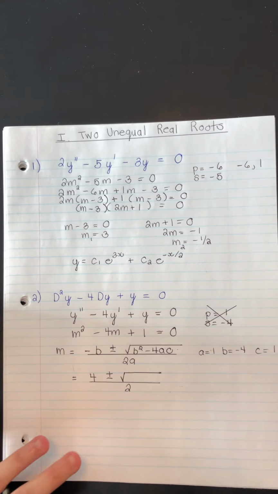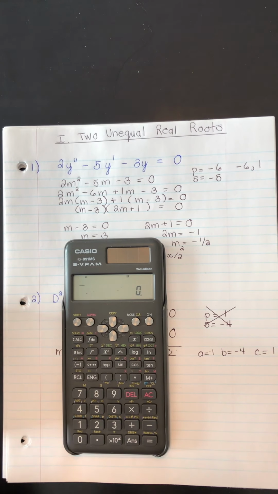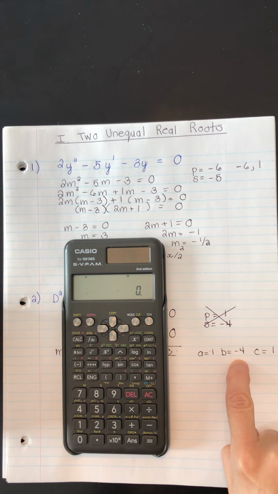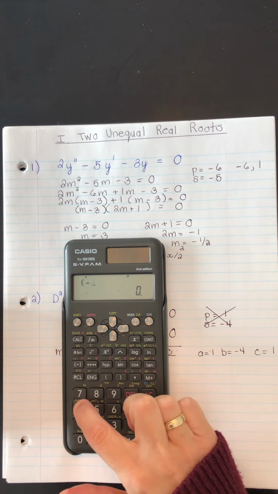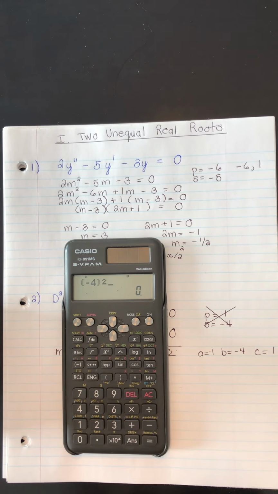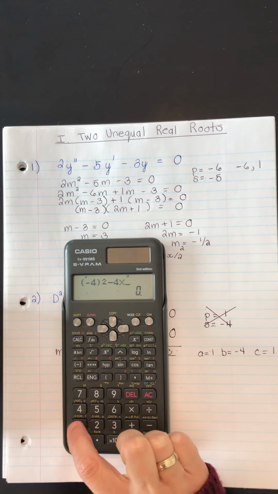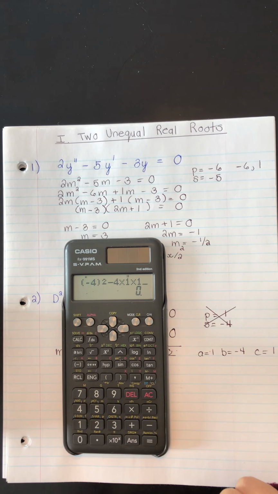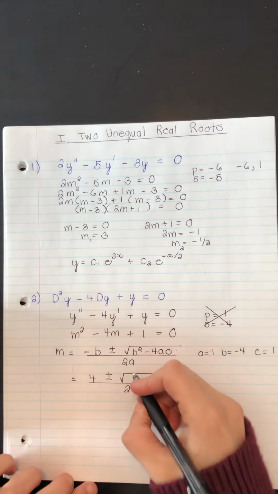Okay, so we're doing b squared minus 4ac. And it's these numbers here. So b squared. Now don't forget, when you square a negative number, you need to put it in a bracket if you want it to work out properly. So b squared, right? Minus 4 times a is 1 times c is 1. Okay? And then you can see it's just 16 minus 4. So you get 12. So that goes there.